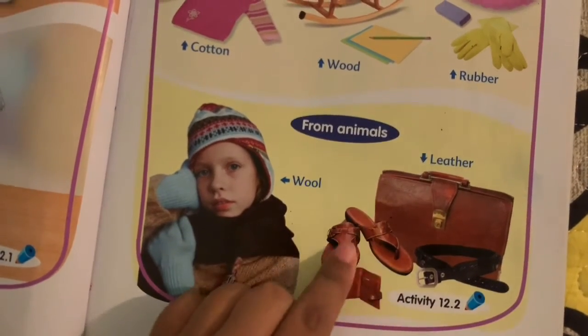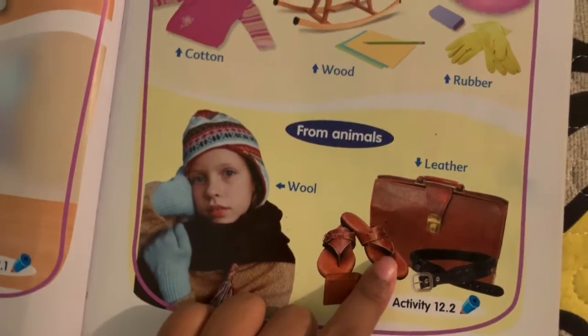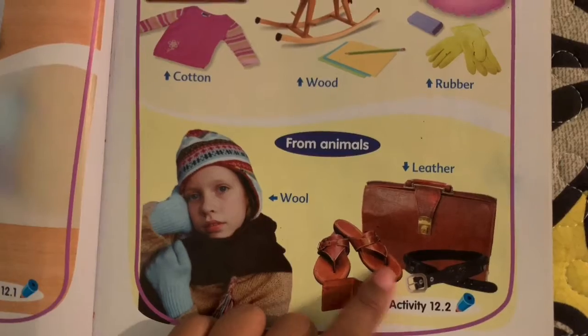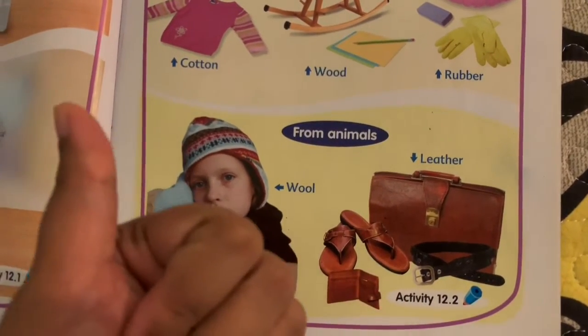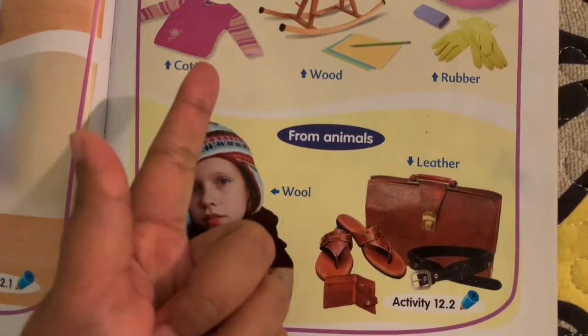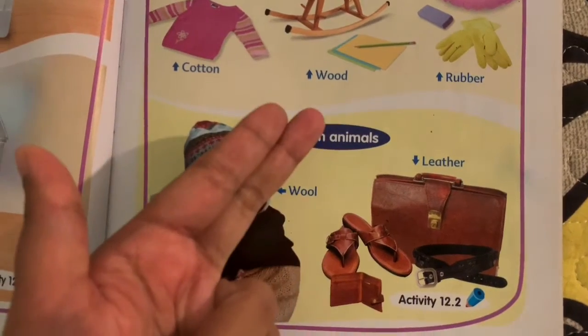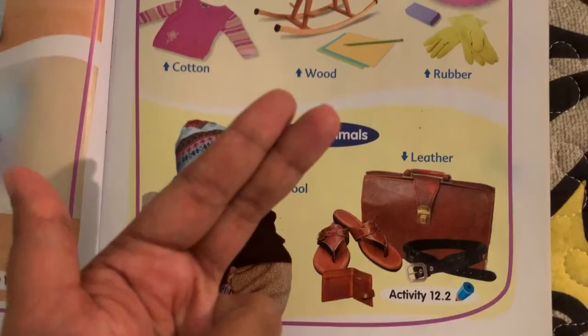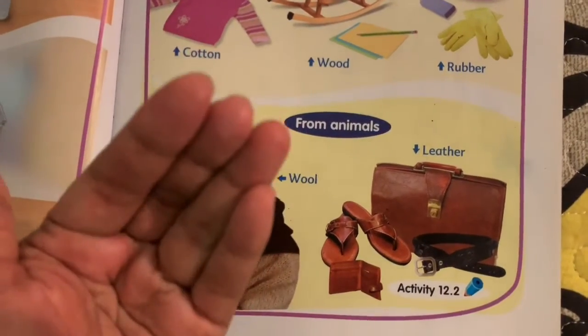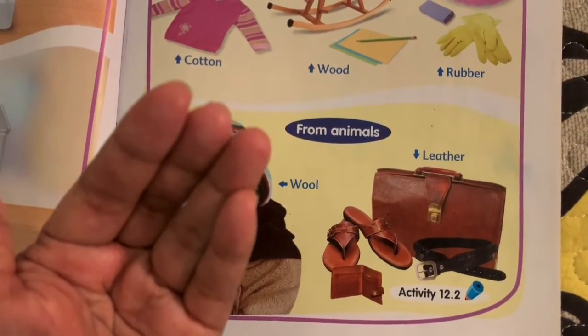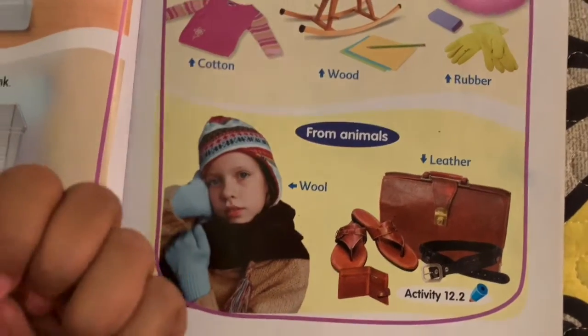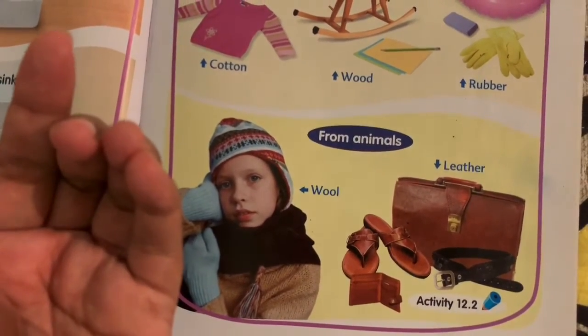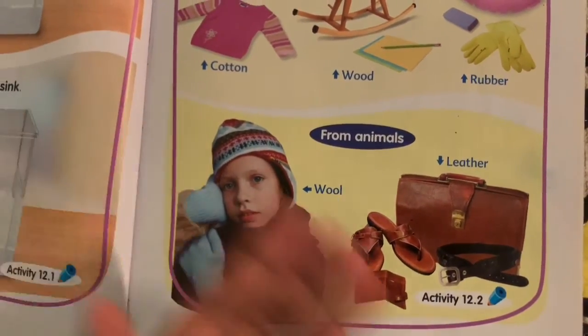All of these things came from leather. Leather can come from cow, from a snake, from crocodile skin. What else? Many other animals, meaning people can make leather out of their skin.